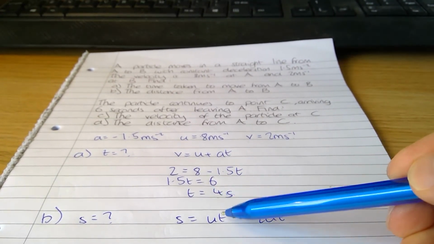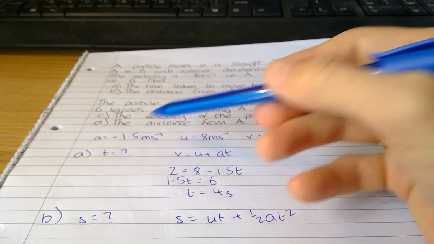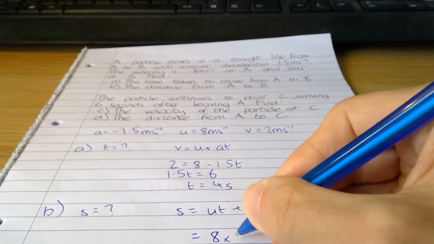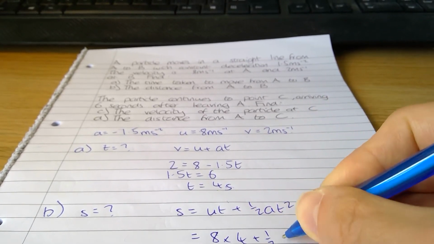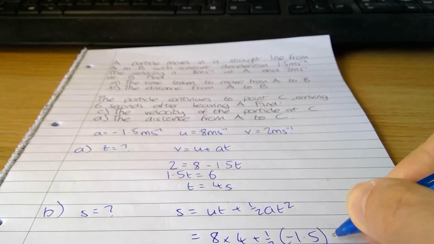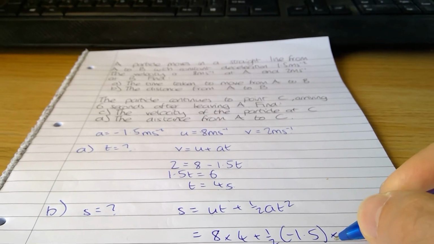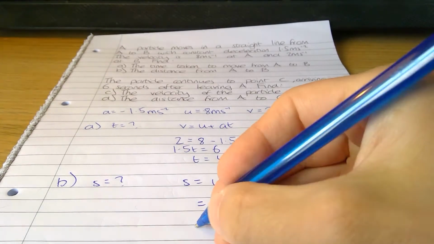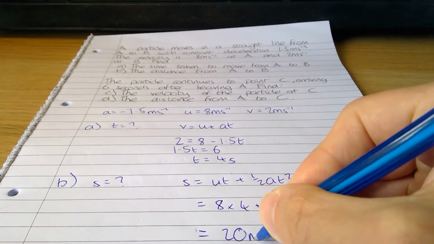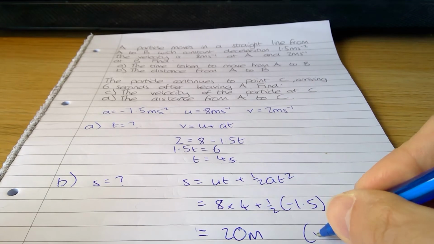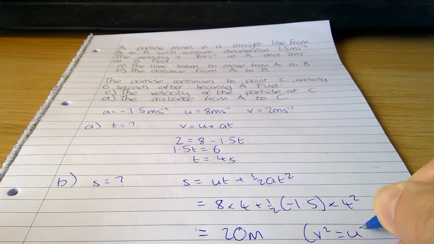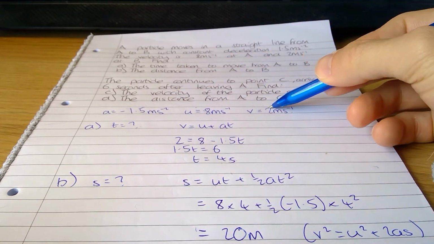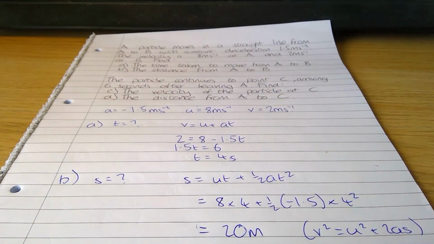Because we've got t, we've got u up here, and we've got a from here. If we substitute in, we're going to get 8 times 4 plus a half times minus 1.5 times 4 squared, and then we just need to calculate what it is, which is 20 meters. We could also have used the formula v squared equals u squared plus 2as, in fact. So we could have used these three things here to find what s is and then rearrange them there.